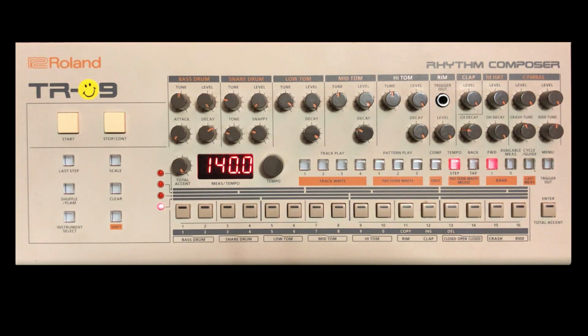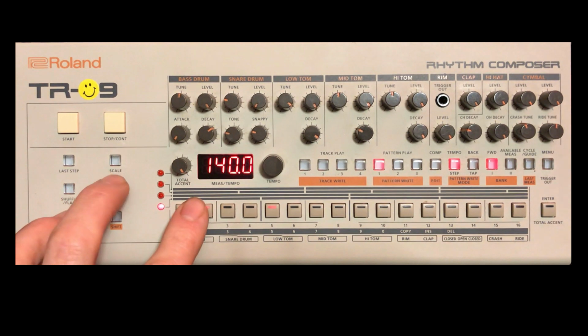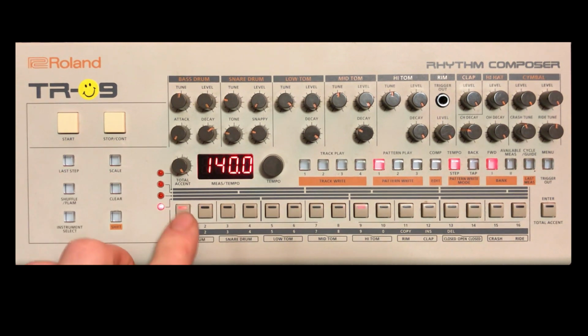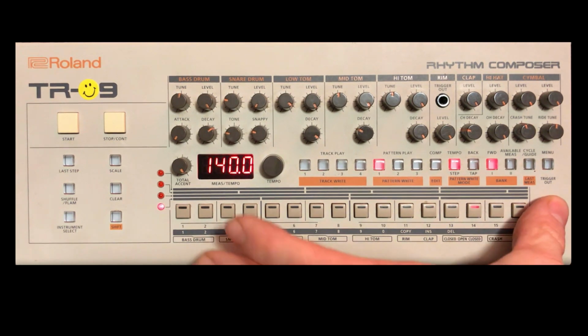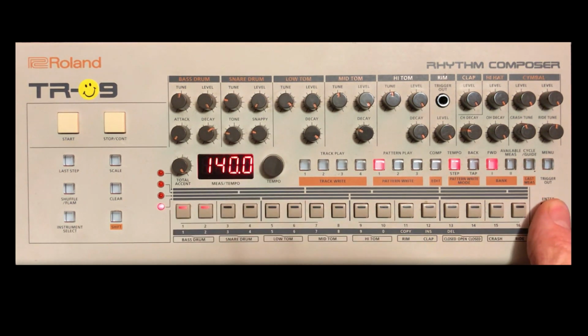So can you put a flammed instrument, and remember you can only do the bass drum to the high tom, so these first 1, 2, 3, 4, 5 instruments. Let's see if you can put a flammed instrument on a backbeat. So let's just clear this, get it running. I'm going to select my flammed bass drum, which you already had, and put it on number 1. And then I'm going to press enter to get to the backbeats and press number 1.